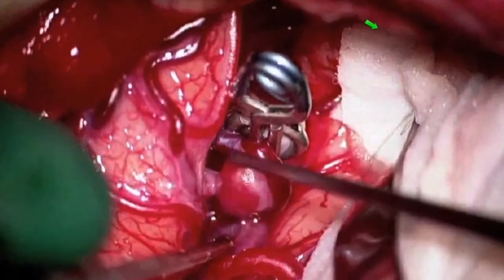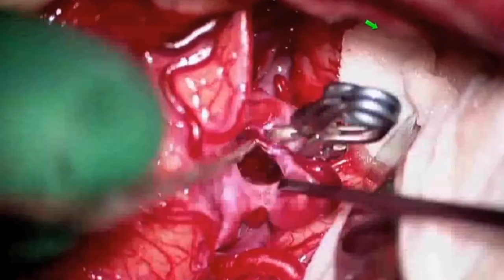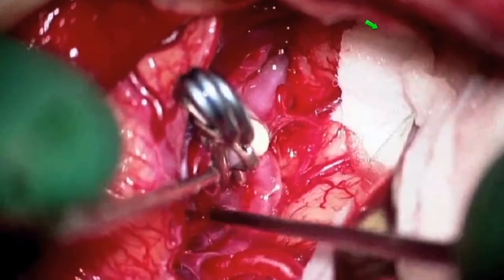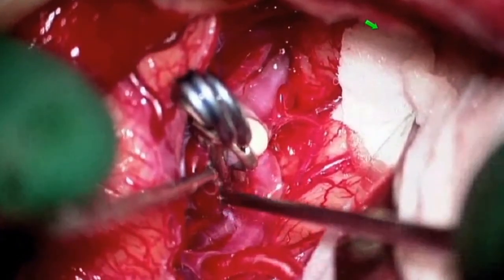And that's the end of the video, but what we will do is then take a Doppler. Doppler's a little device where we can actually hear the flow of the blood vessel. So by the sound of the Doppler, I can tell that I have not pinched off the normal blood vessels. And that's what an aneurysm repair looks like in surgery.